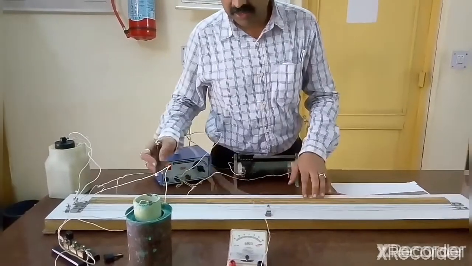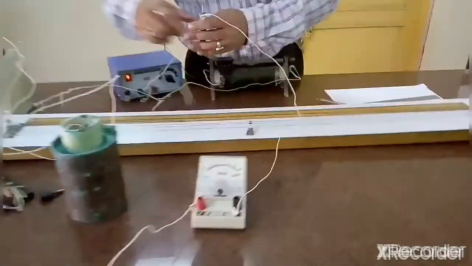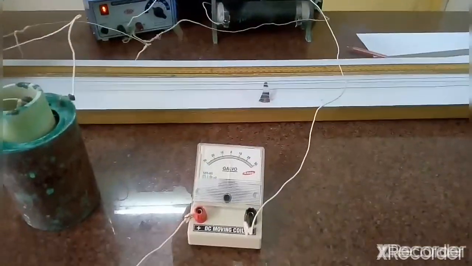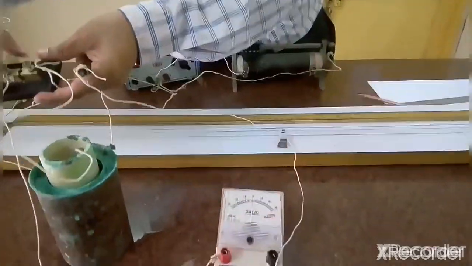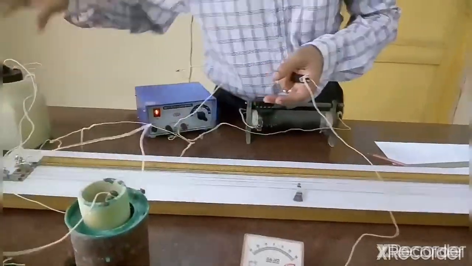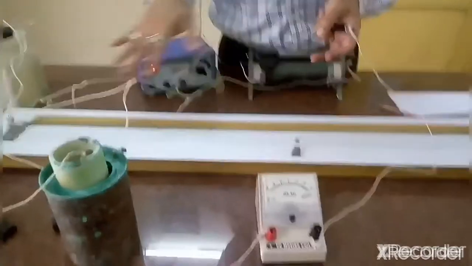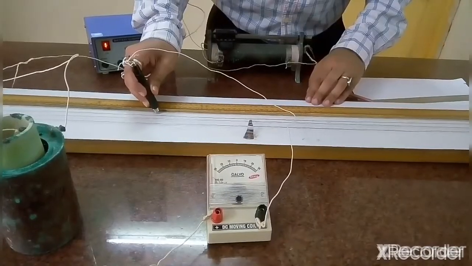Now we are going to take the reading in this experiment. For that we remove a key from this plug key. In that case, this Leclanché cell is connected with this circuit. Now we are going to take the reading.